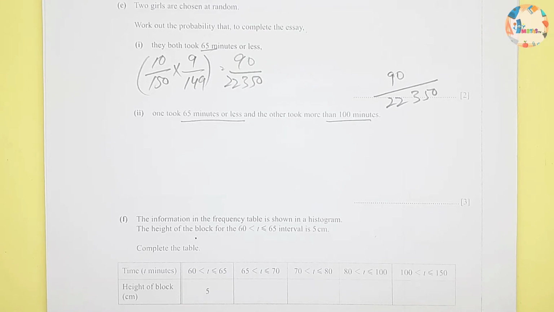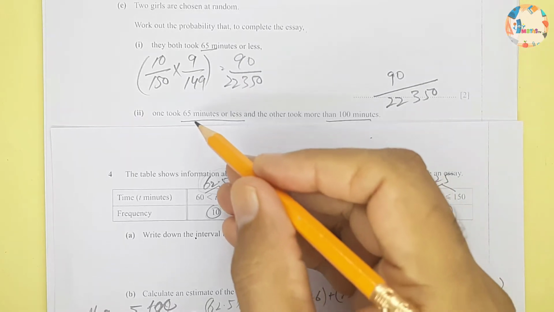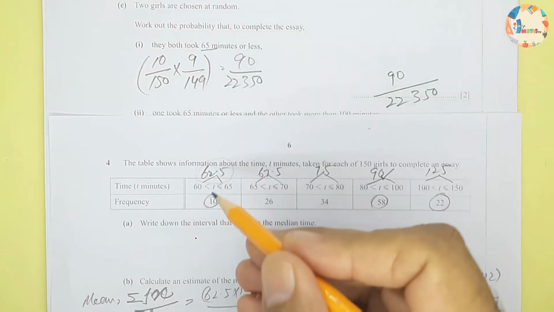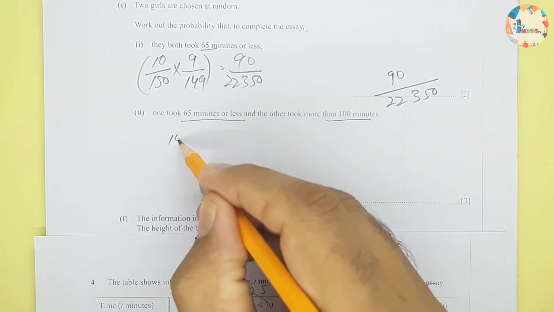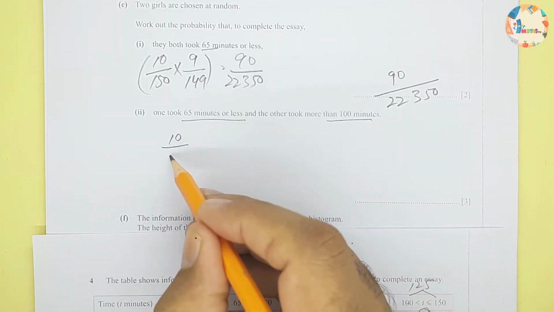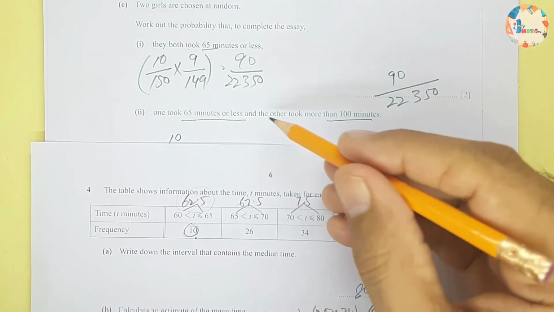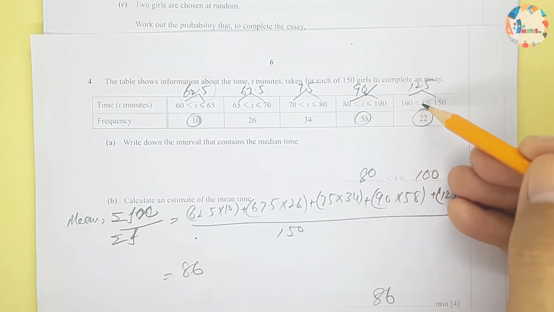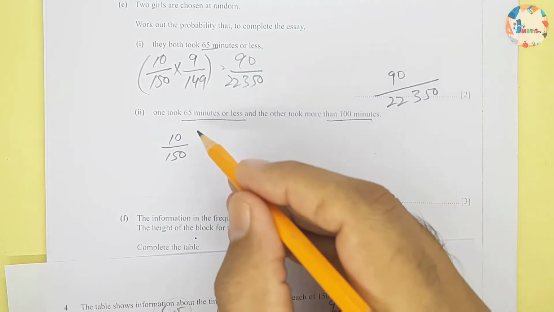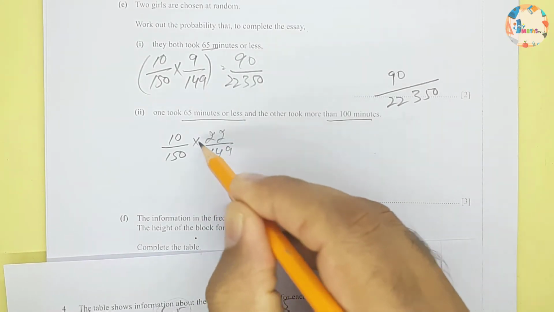And the other took more than 100, which is 22, so this will be 22 over 149 because one will be lesser.